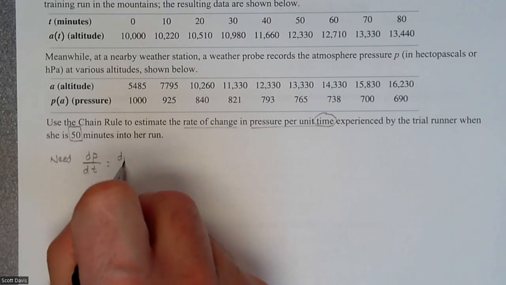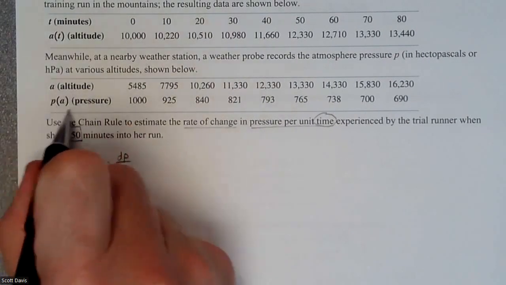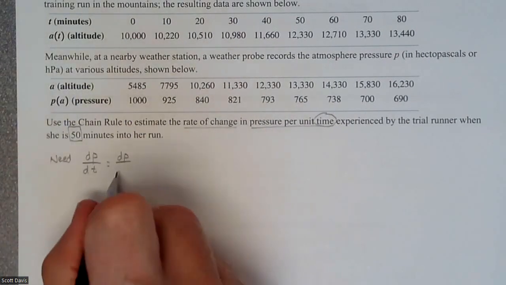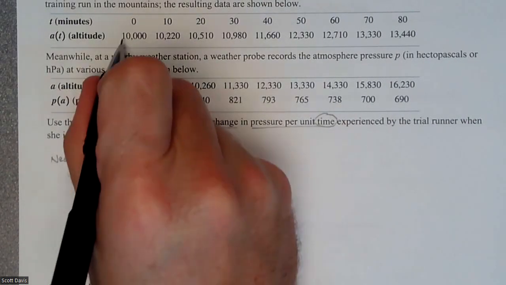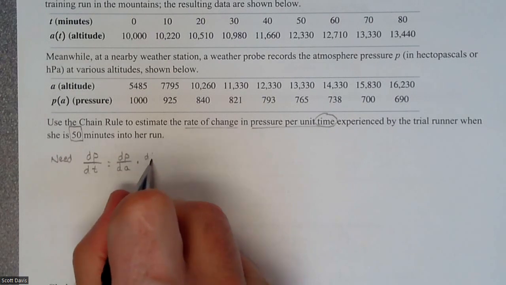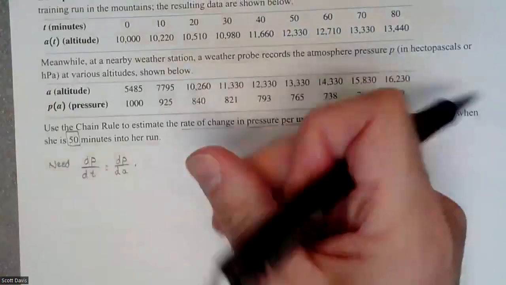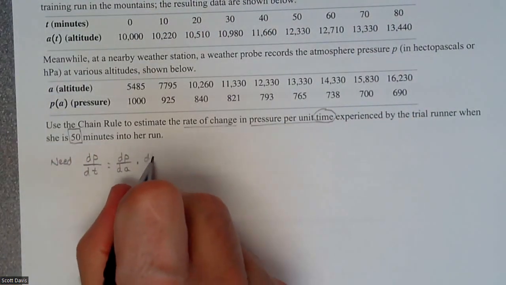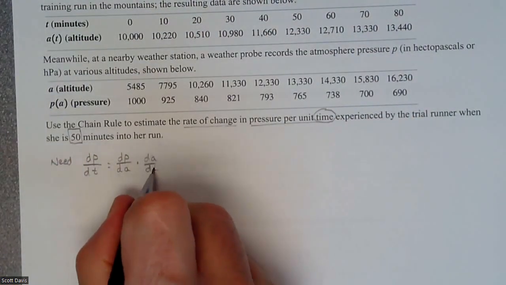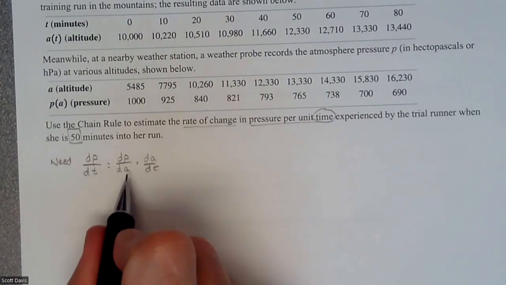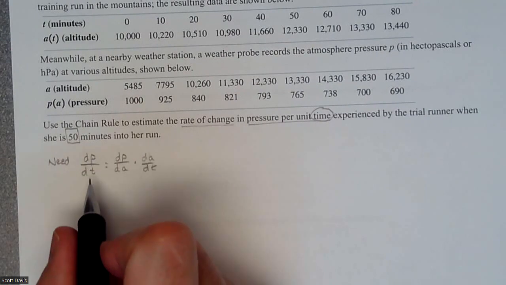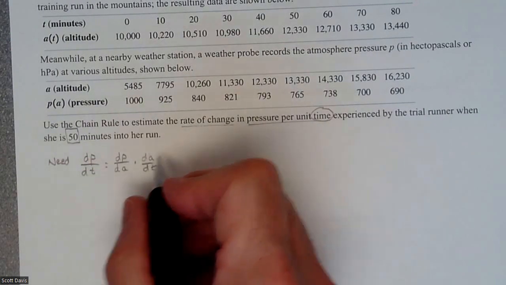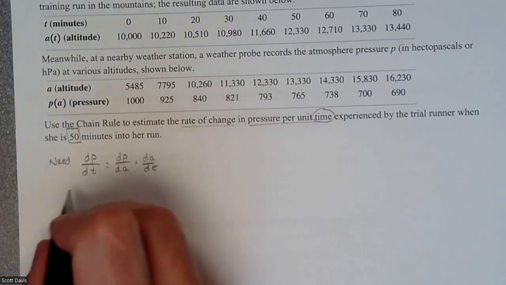So we can take this table and do the change in pressure with respect to altitude, and then we can multiply it by the change in the altitude with respect to the change in time. All right, so if we multiply that stuff together, the dAs are going to cancel and we'll get our change in pressure with respect to time. So this is a form of a chain rule.